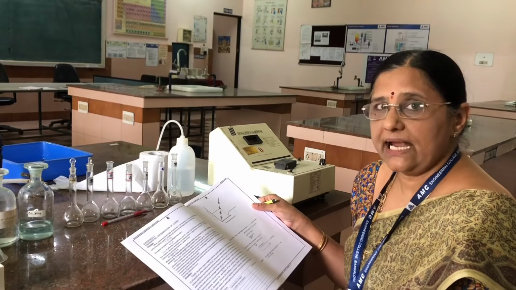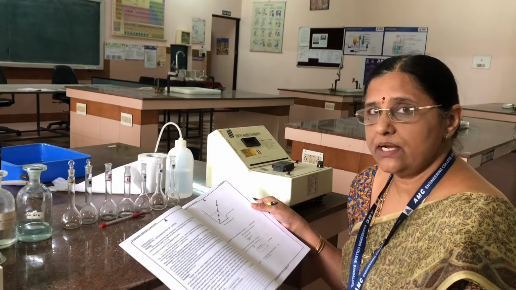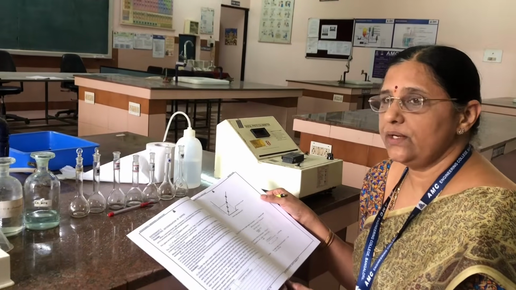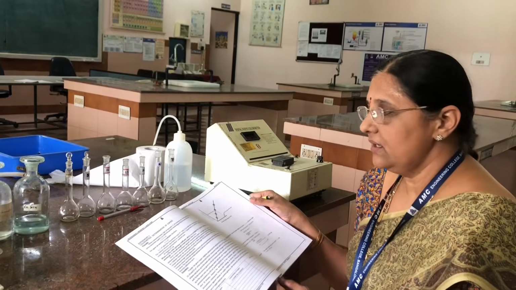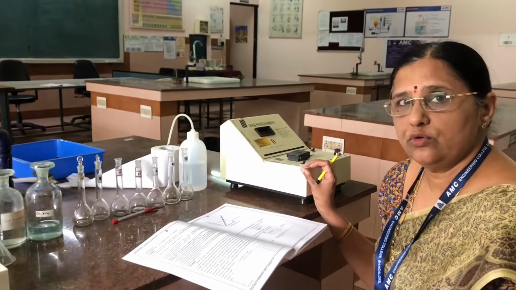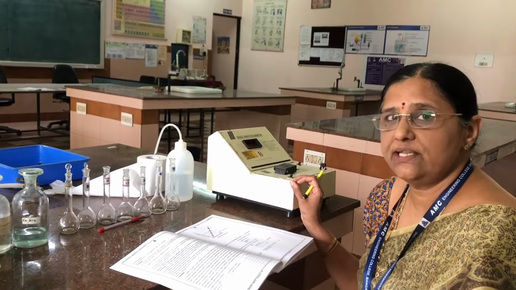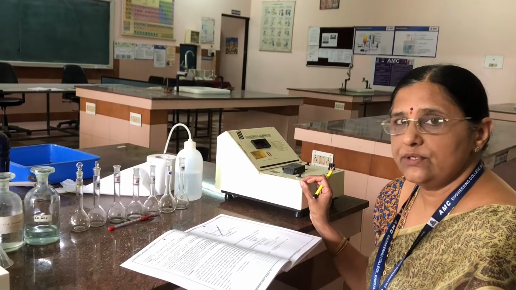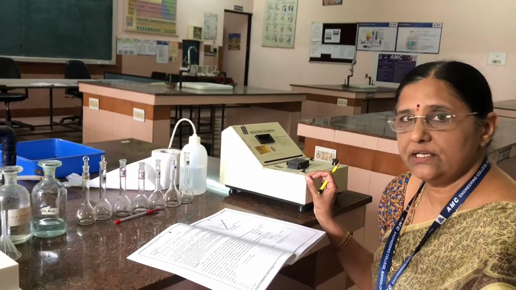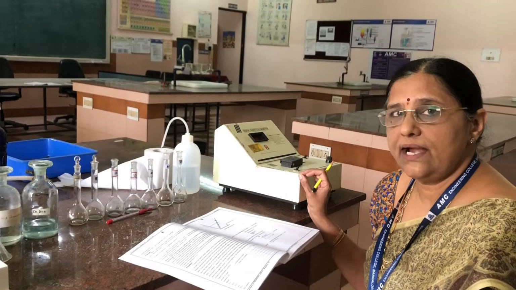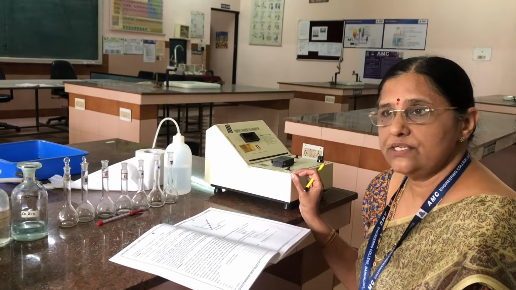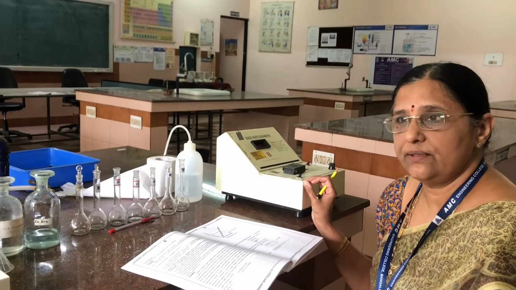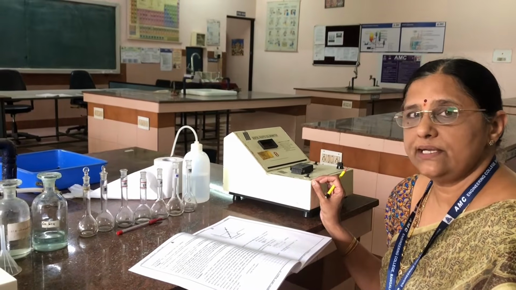Here we are passing light radiation. When the light is passed through a filter fixed at a particular wavelength, you will get monochromatic light. The wavelength of the radiation we have to use to measure the absorbance of the solution is 620 nanometers. That means we have to fix the filter to 620 nanometers, so whatever monochromatic light you get through the filter will have 620 nanometers.